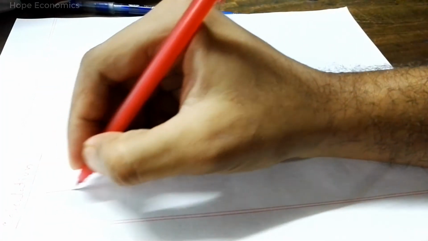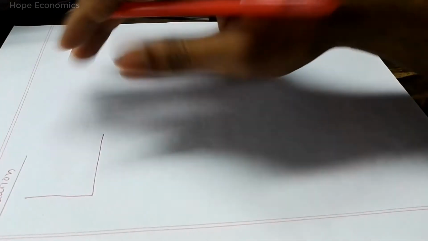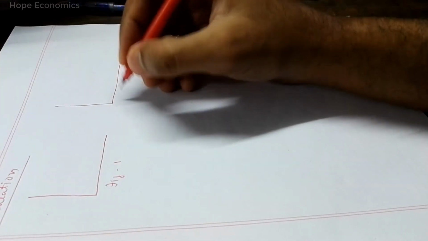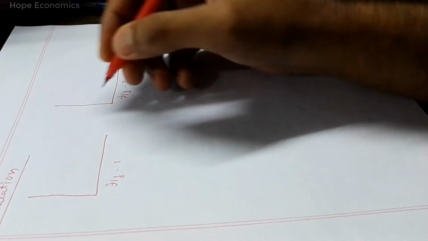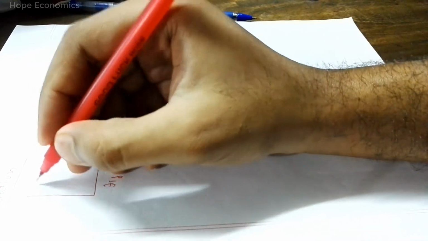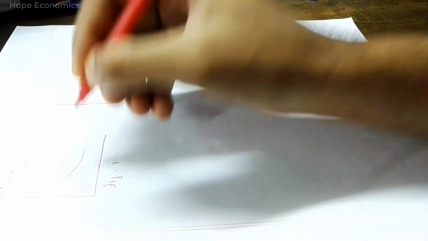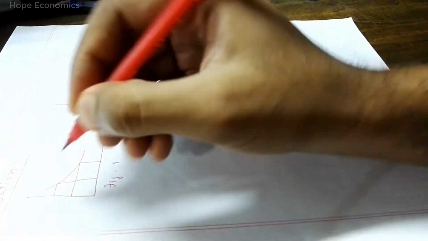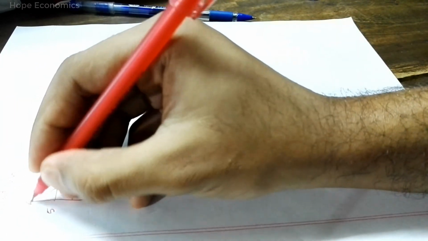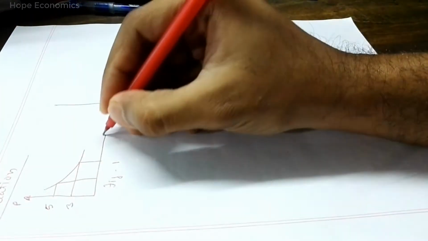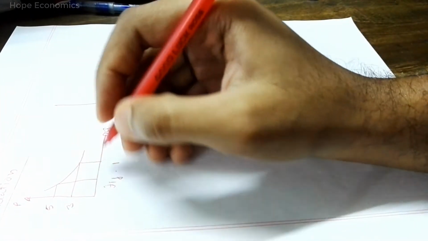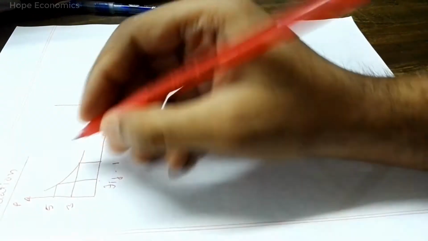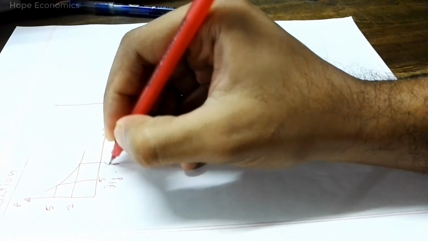Calculation. Let's assume this is our figure 1, and this is our figure 2. So we have a curve here, and we're using values. Let's say the prices are 5 and 3, and in this case the quantity demanded is, let's assume, 5 and 8.